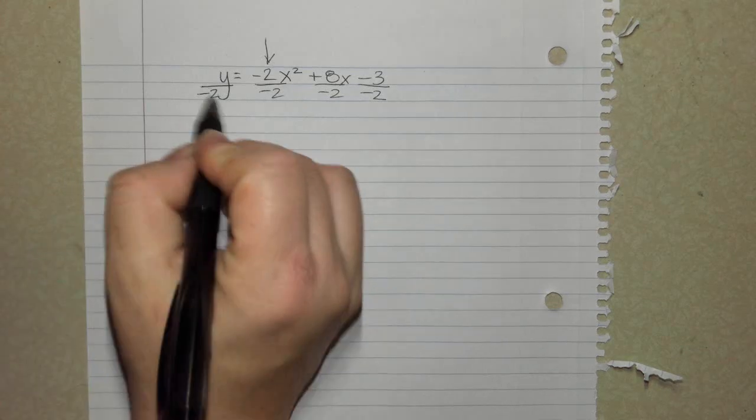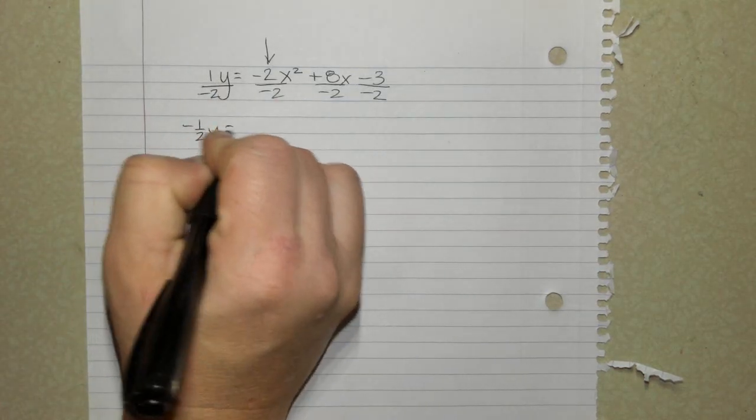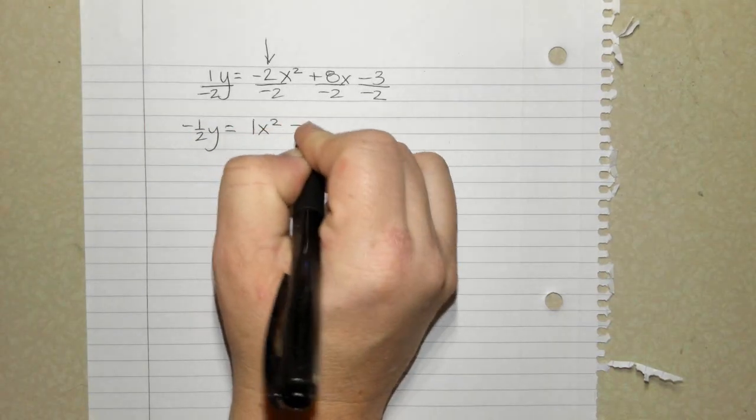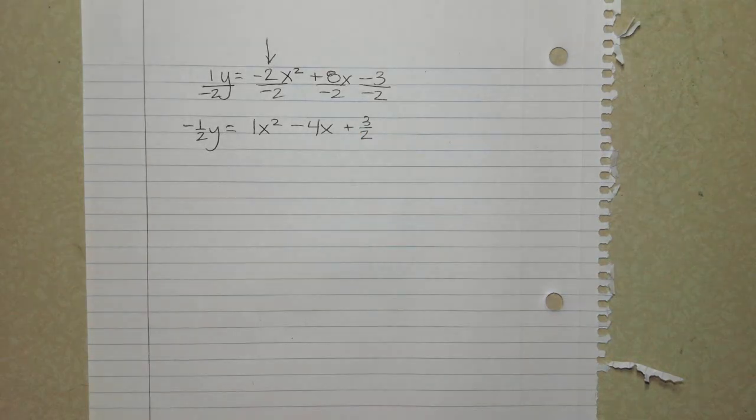Now I'm going to simplify it. I know that this is really like a negative 1/2. So negative 1/2 y equals 1x squared minus 4x plus 3/2. The frightening part of sometimes working in fractions is easy because we have a calculator. Okay, we're ready to do the work.